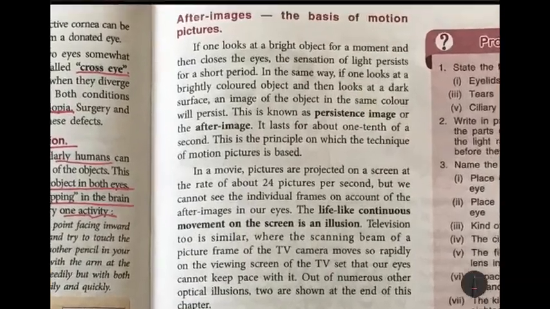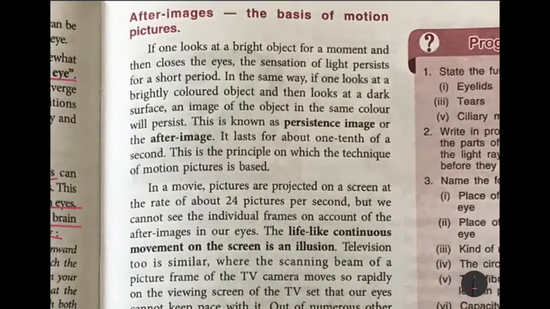Now next we come to after images. This is the basis of motion pictures. If you look at a bright object for some time and then close the eye, the sensation of light persists for a short period. That is, you look at bright light for some time and close your eyes, you will still see that bright light even after closing your eyes. This sensation of light will remain for some time.